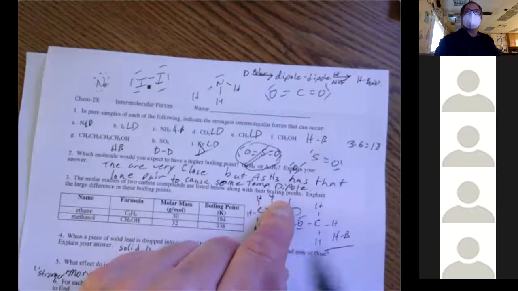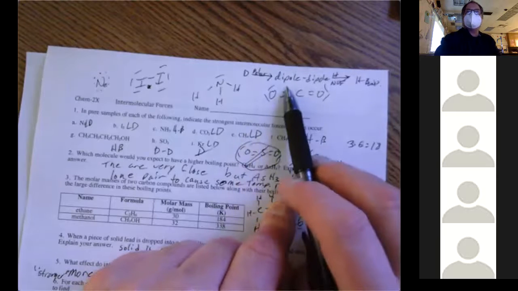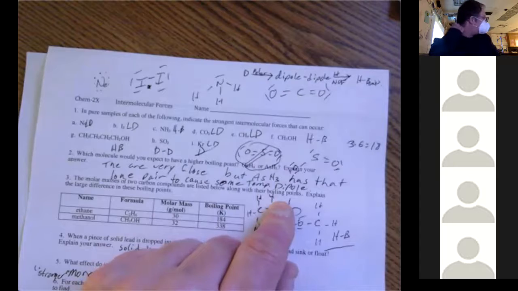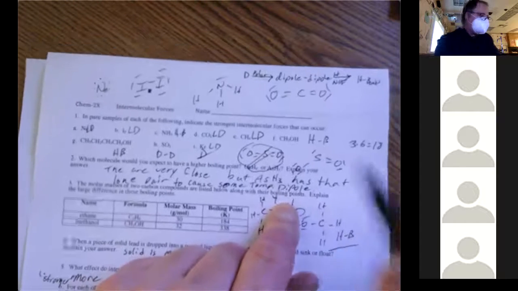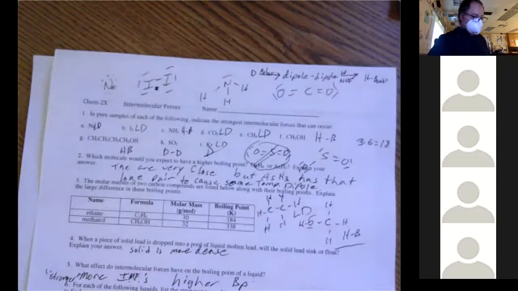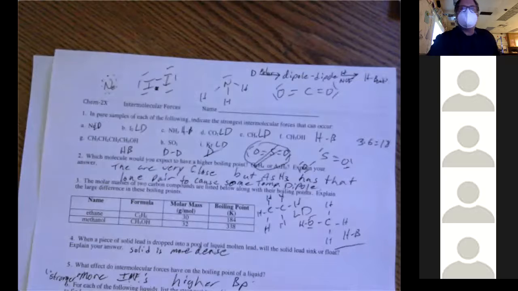That's what polar means. Now we're starting to realize, hopefully, why polar matters. That's why we learned that two units ago. Now we're actually using it. It matters because if there's dipole-dipole interactions, that affects the boiling point of something. That affects the freezing point of something. That affects a lot of different things, right? So keep that in mind.